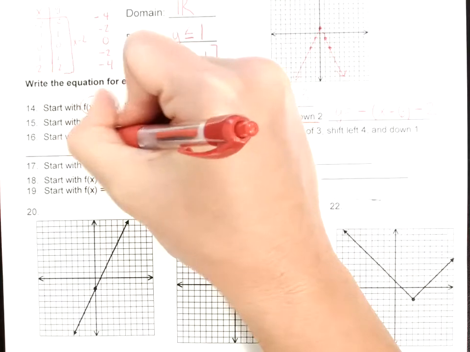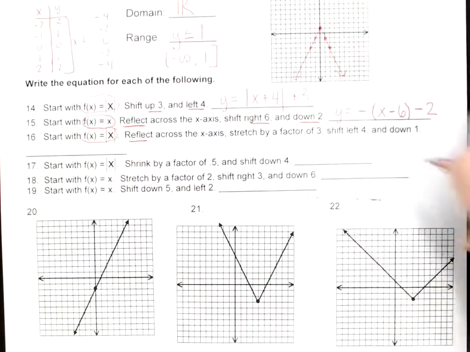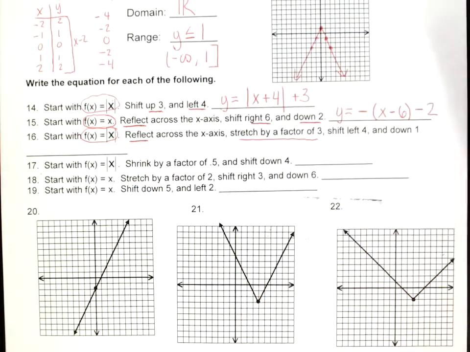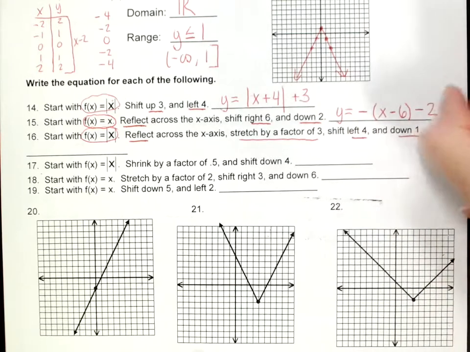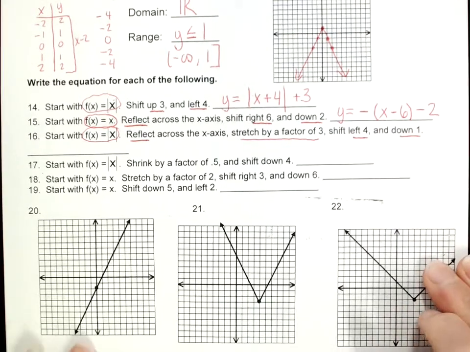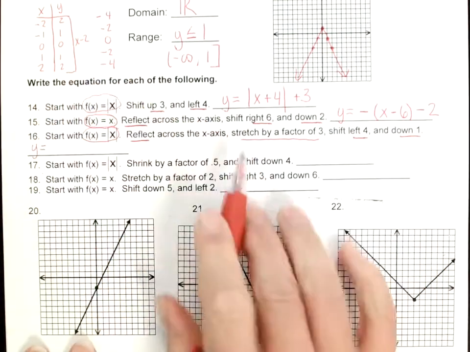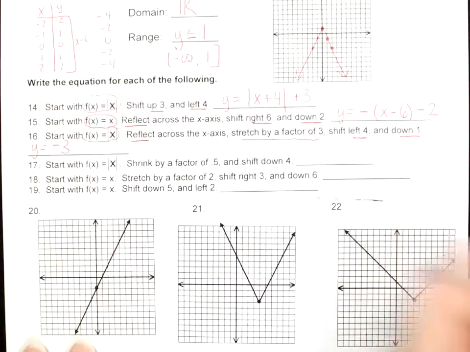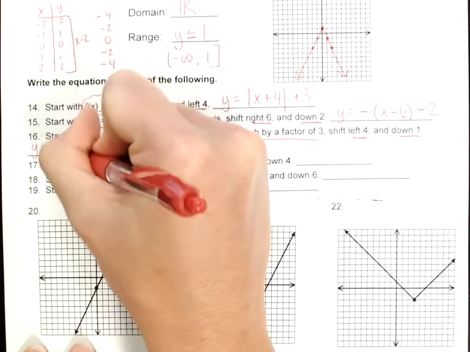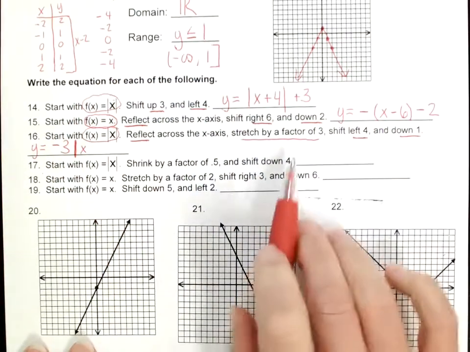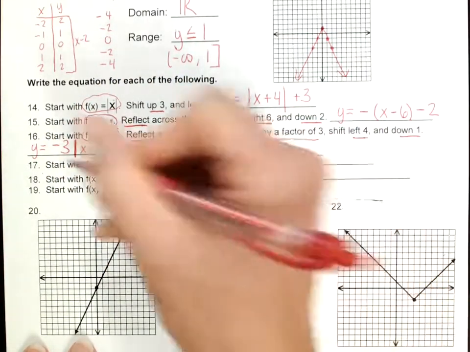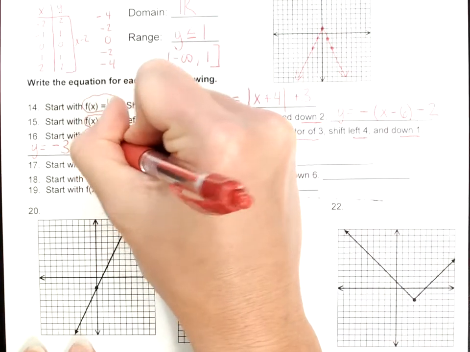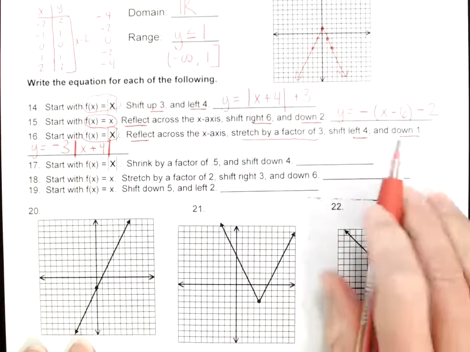Starting with the absolute value graph, reflect it. Stretch it by a factor of 3, left 4, and down 1. Lots of transformations here. So I start with y equals, reflection means negative. Stretch by 3 means a 3. Absolute value of x, left 4 goes inside, that's a plus 4, absolute value, down 1, minus 1.